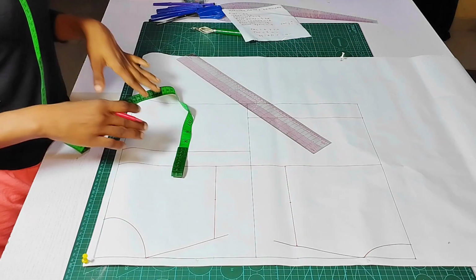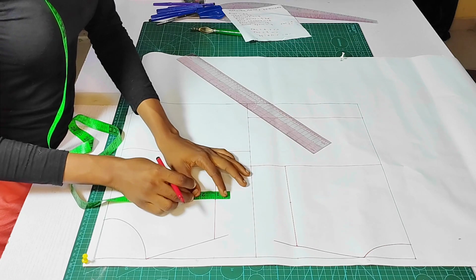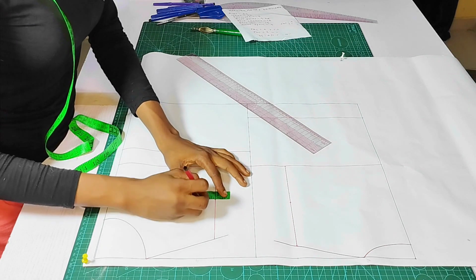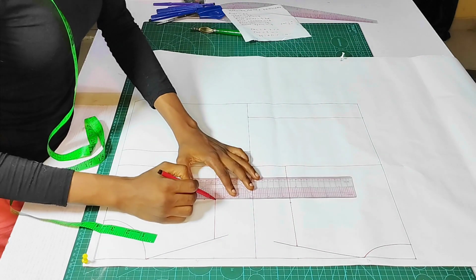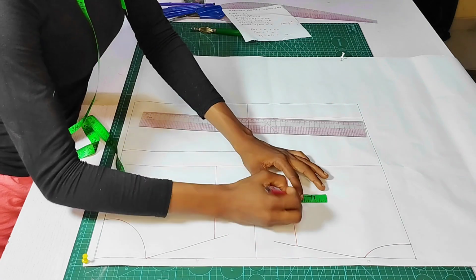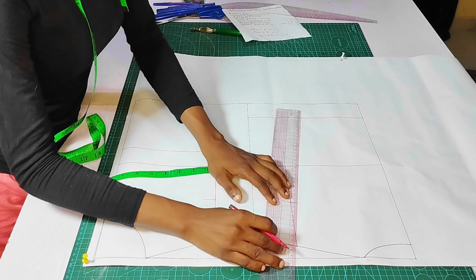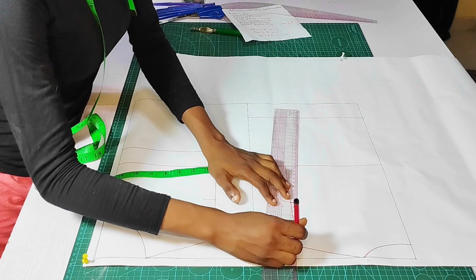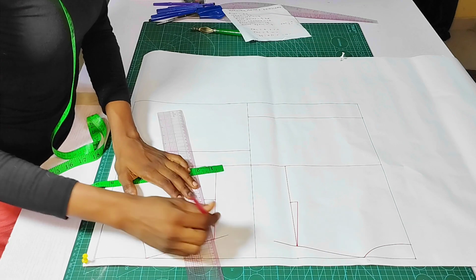Now to prevent your armhole from gaping, at the front you want to come in by 0.75 and then just mark. This will prevent your armhole from gaping like this. While for the back, you want to come in by ½ inch like this, and then you connect it to the tip of this shoulder like this. Let's repeat the same thing for the front. You connect it to the tip.